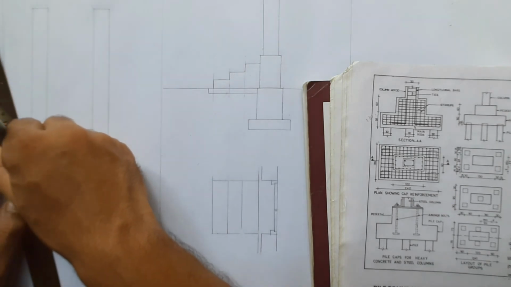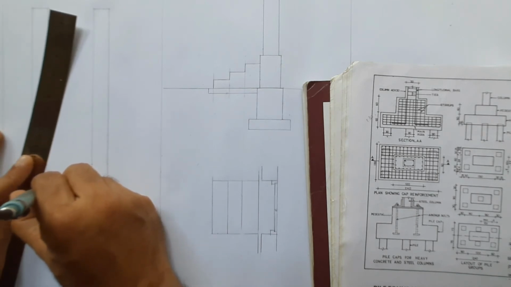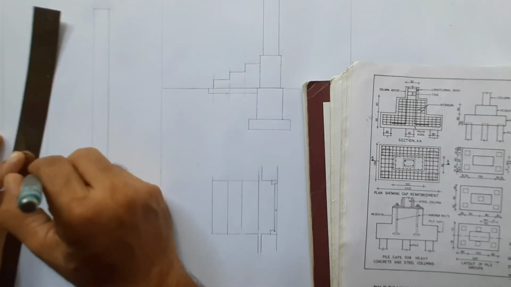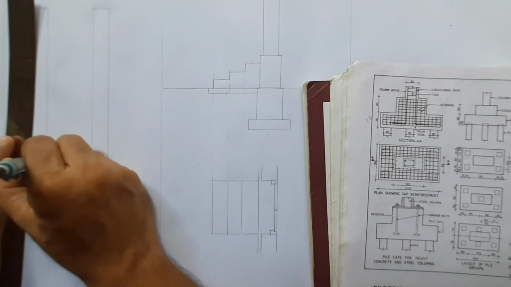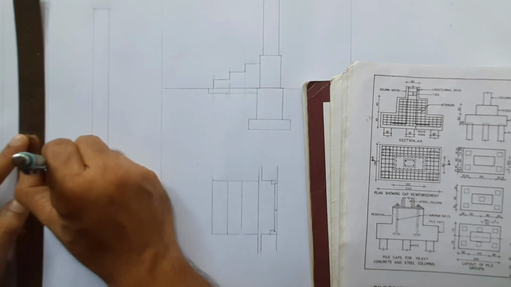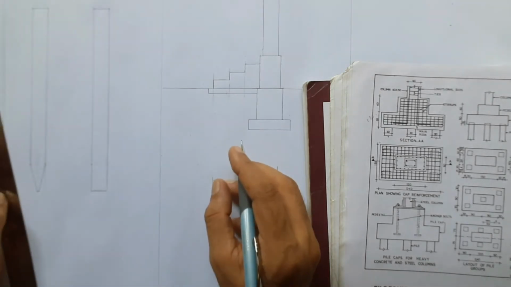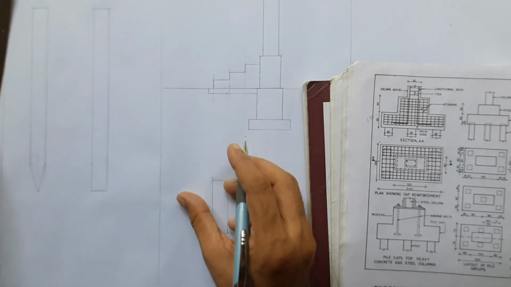Simply you can provide a slope like this. So in this way you can draw it.